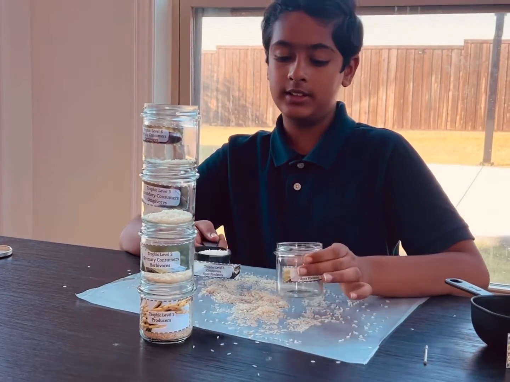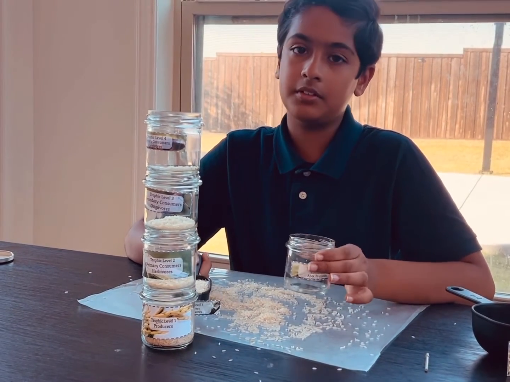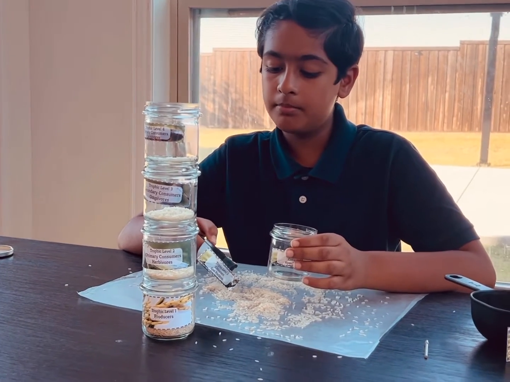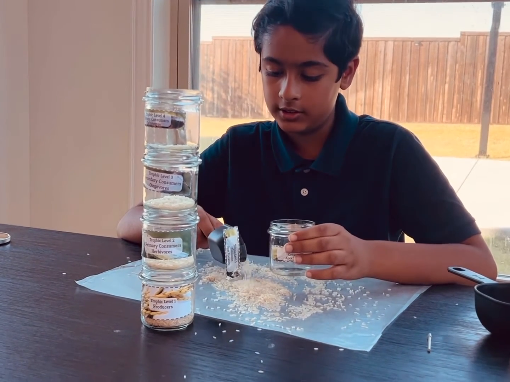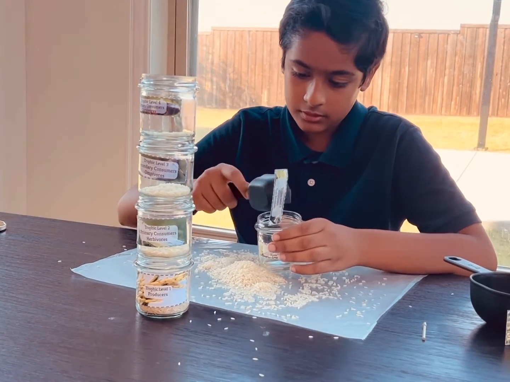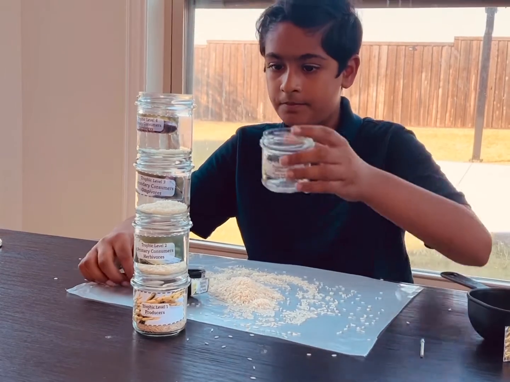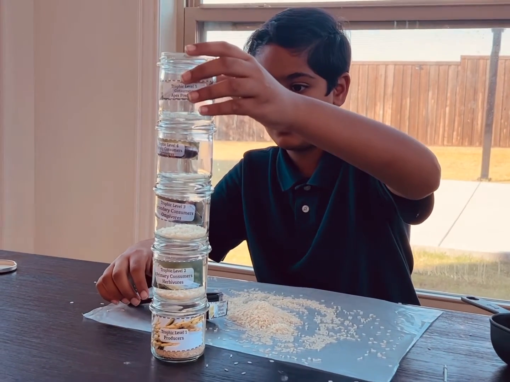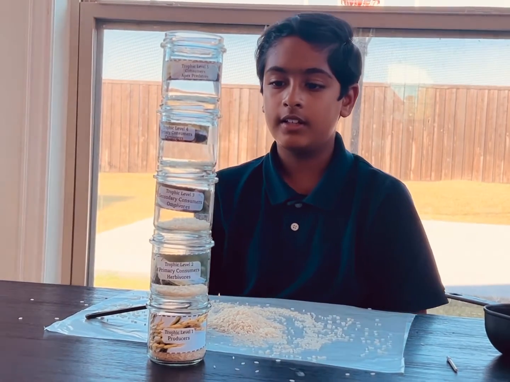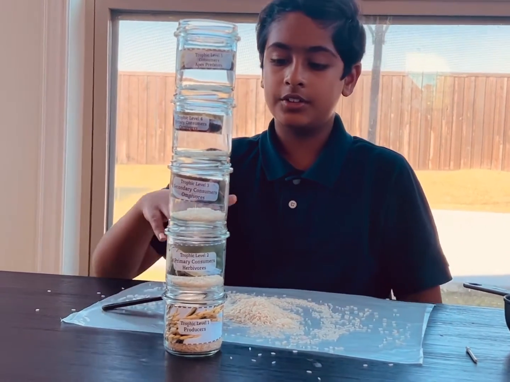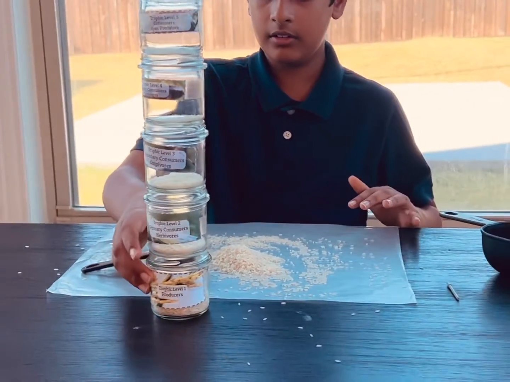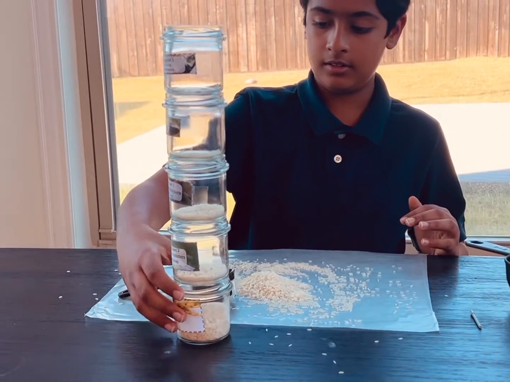Because all the other levels only have 10% of their energy retained, I will be pouring this onto the floor until it's somewhat 10%. So this is the amount of energy retained in each trophic level. And I'll turn it around so you guys can see better.